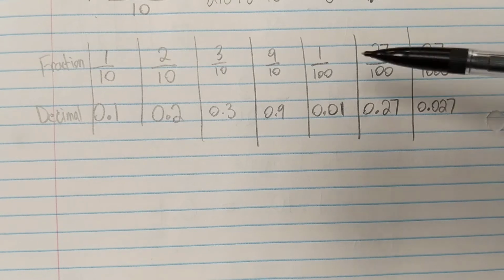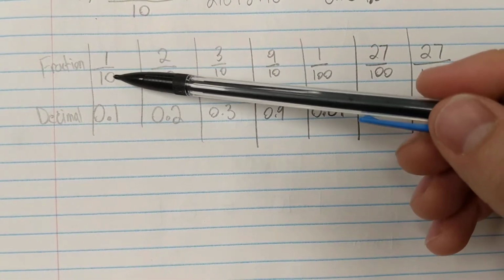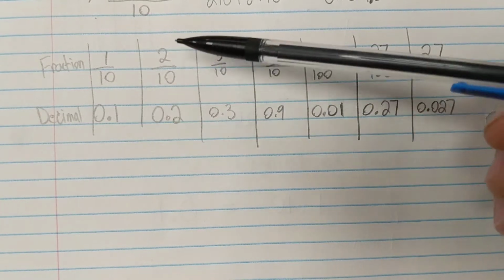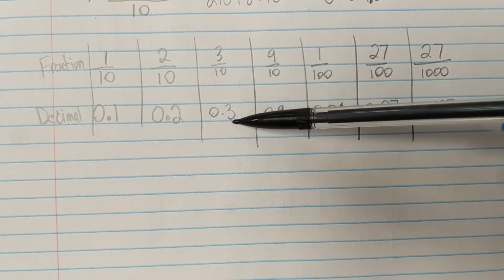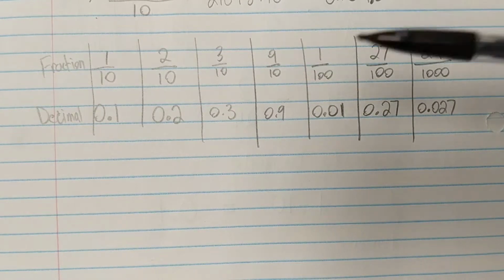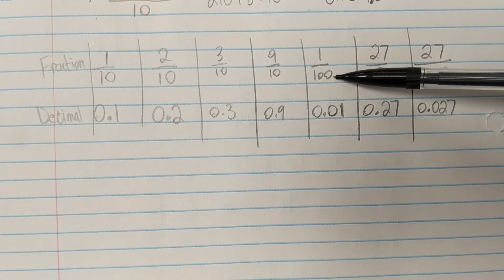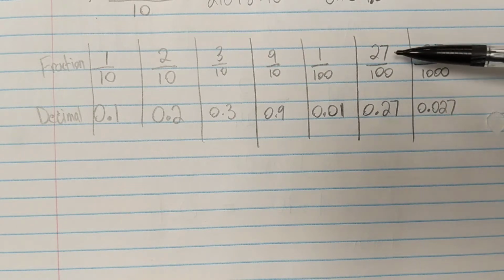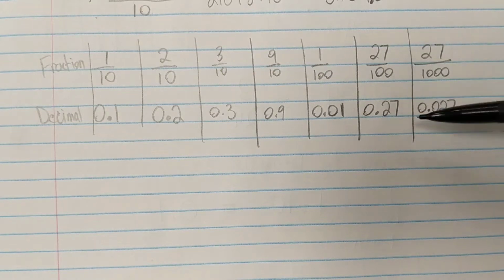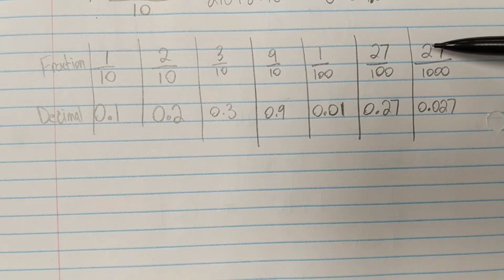Here's a little chart to summarize this, multiples of 10 in your denominator. 1/10, you'd put a 1 in the tenths spot. 2 tenths, 2 would be in the tenths spot. 3 tenths would be 3 in the tenths spot. 9 tenths, 9 in the tenths spot. 1/100th you'd have a 1 in your hundredths spot. 27 hundredths, well, you put that rightmost digit in your hundredths spot and then fill in the 2 beside and add a 0 at the start.